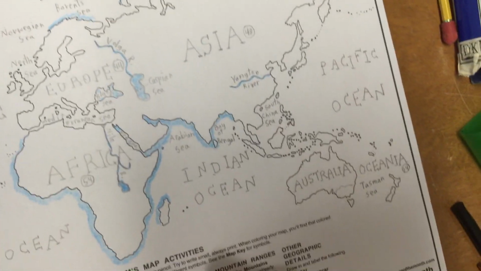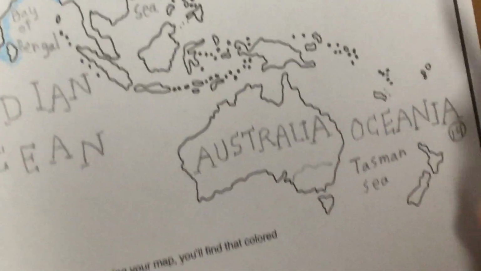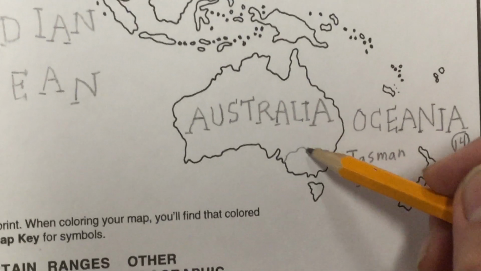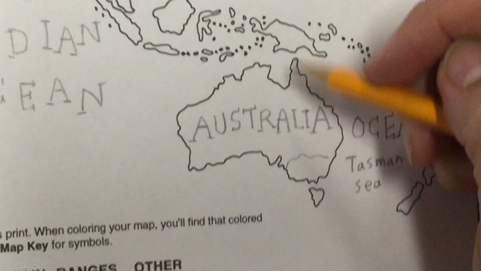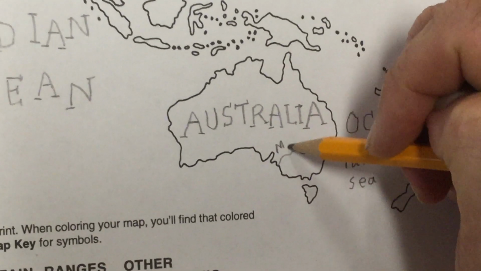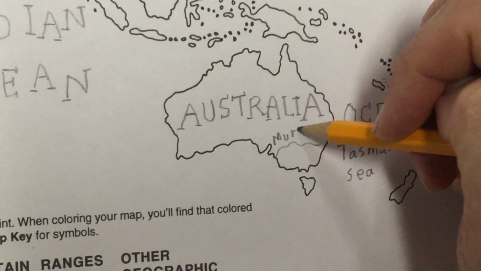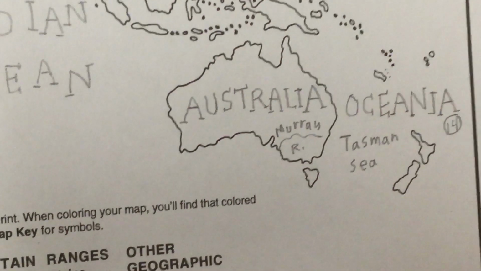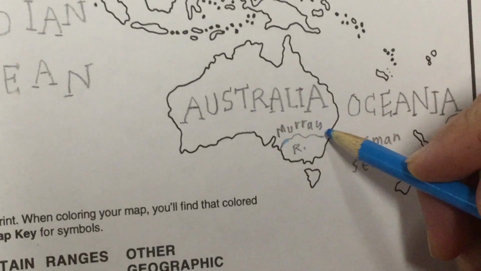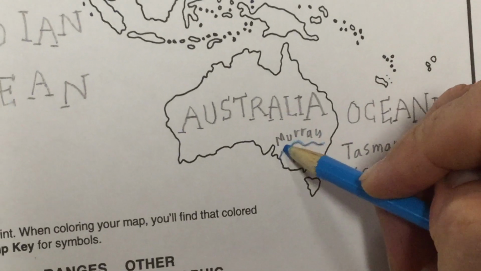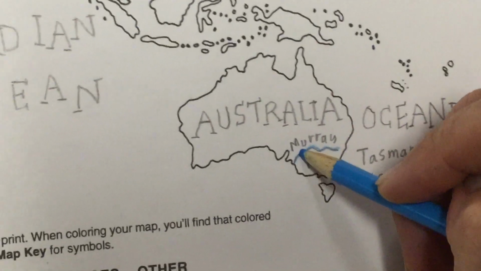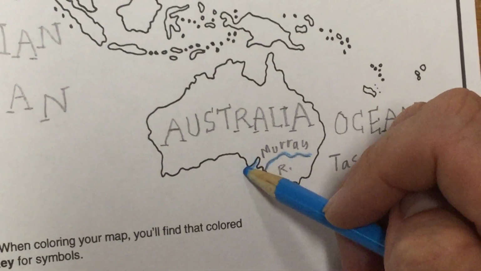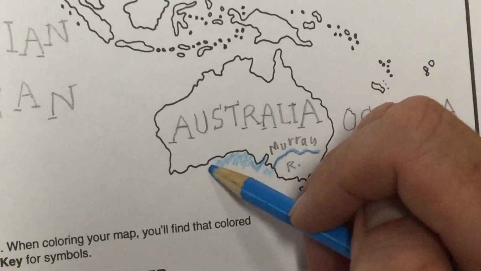Now the Murray River, which is next in the list, is this river right here in the southern part of Australia. M-U-R-R-A-Y. And I think I'll just put R period. Then I'm going to just draw a line that kind of starts right about here and it goes into the ocean. There's the mouth of the river. If you want to color a little of the ocean while you're at it, a little bit of the coastline.